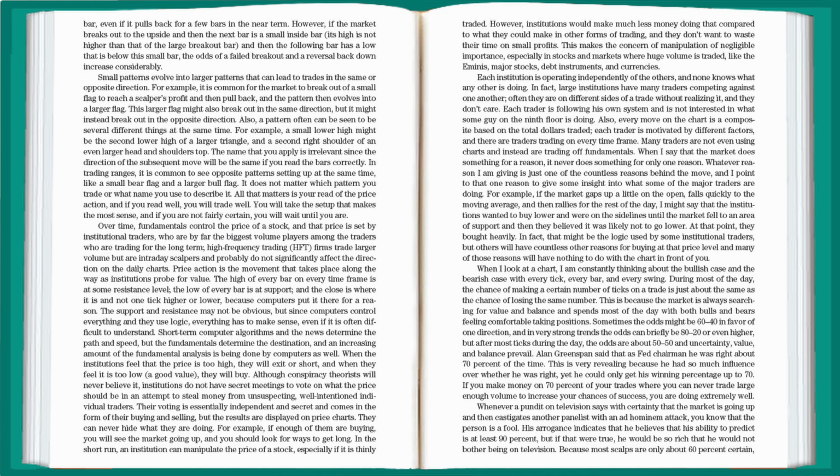The high of every bar on every time frame is at some resistance level. The low of every bar is at support, and the close is where it is and not one tick higher or lower, because computers put it there for a reason. The support and resistance may not be obvious, but since computers control everything and they use logic, everything has to make sense, even if it is often difficult to understand. Short-term computer algorithms and the news determine the path and speed, but the fundamentals determine the destination. And an increasing amount of the fundamental analysis is being done by computers as well.